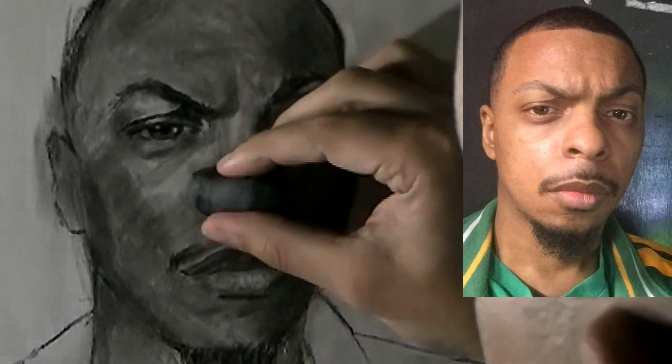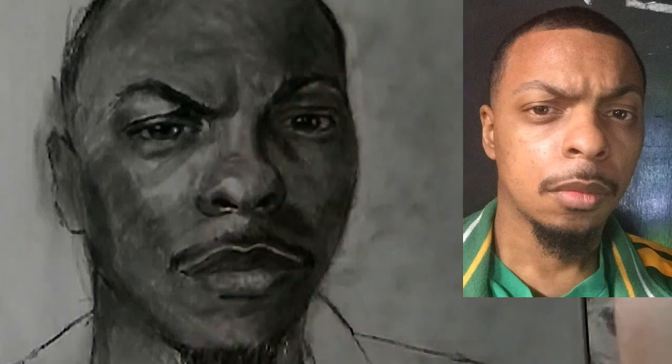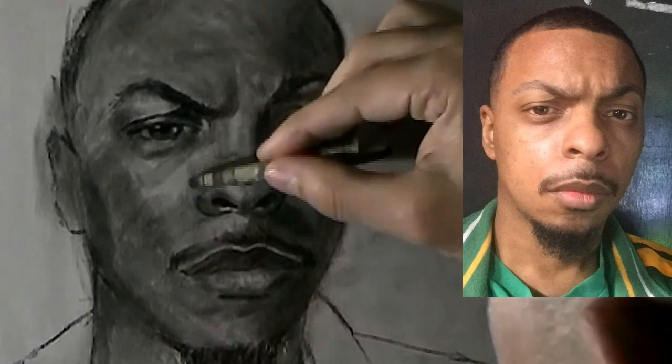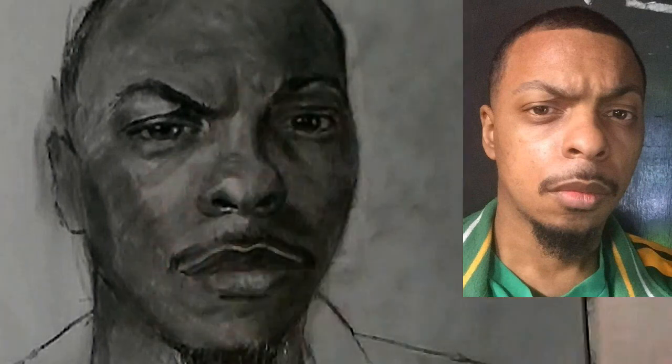And there might be a lot of back and forth with your eraser and your blending tool. And it's okay sometimes to use your finger like this, because that can also smooth things out.